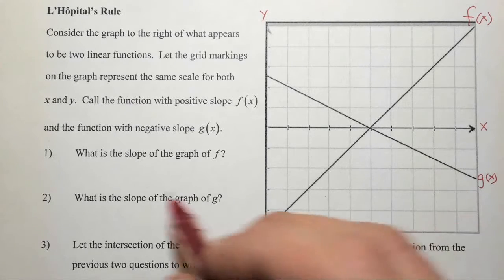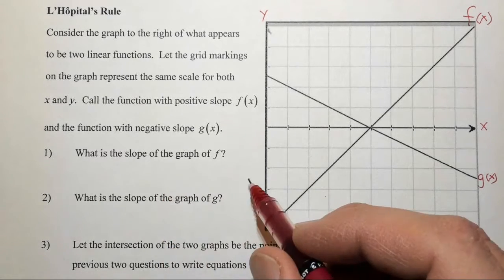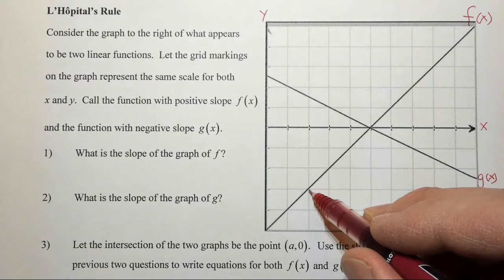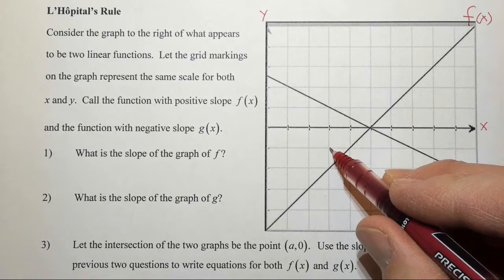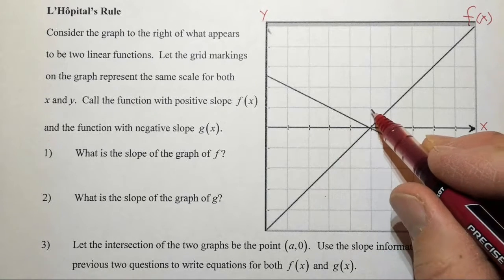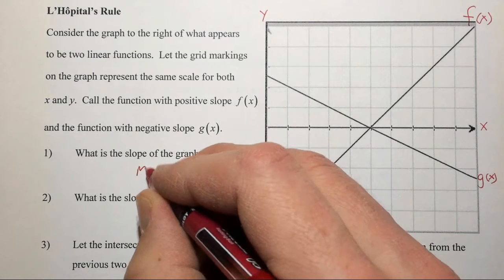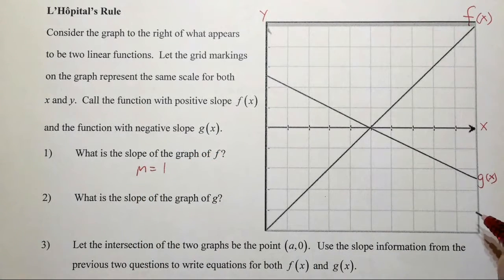So for starters, it says, what's the slope of the graph of f? Well, we can see that for every 1 unit we go up, we go 1 unit over. Up 1 over 1, up 1 over 1. So we rise up 1 and we run over 1. So the slope of the graph of f is going to be 1.